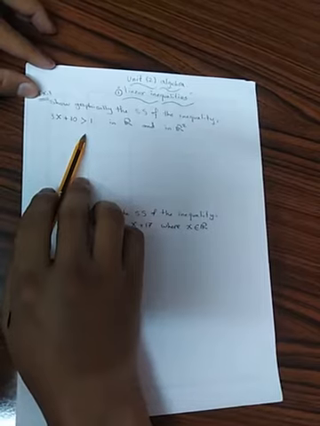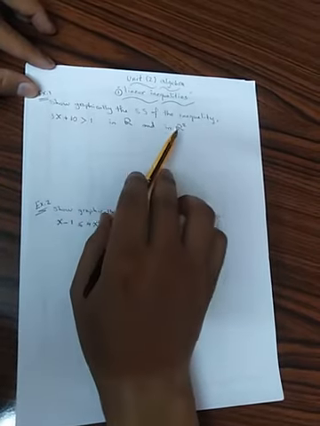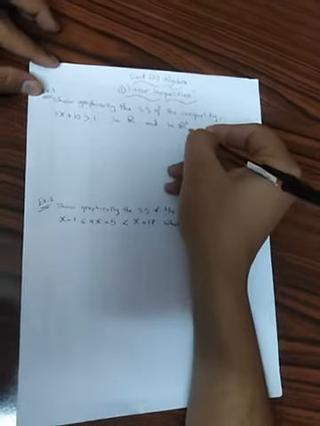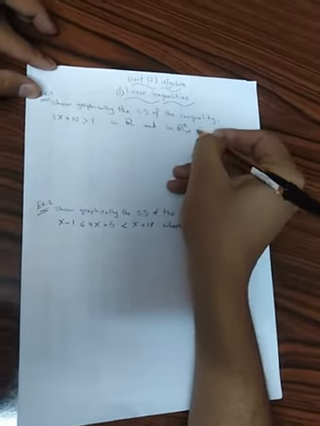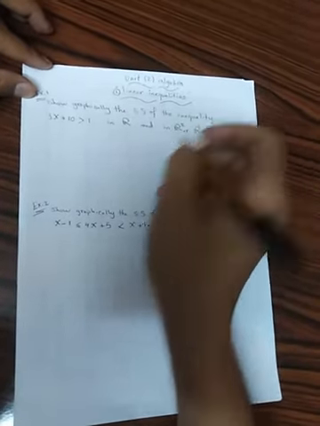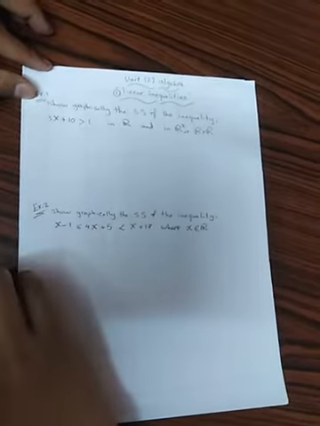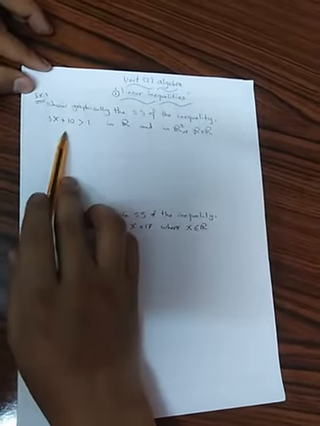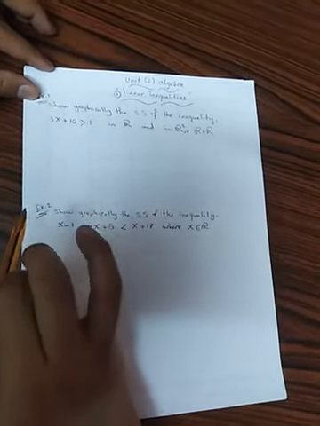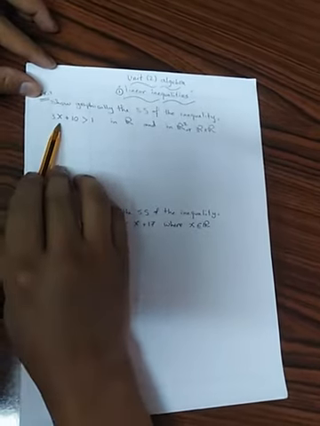The solution set may be in R, or maybe in R2. R2 means R cross R. Let's start to solve this inequality. We will start to get x.